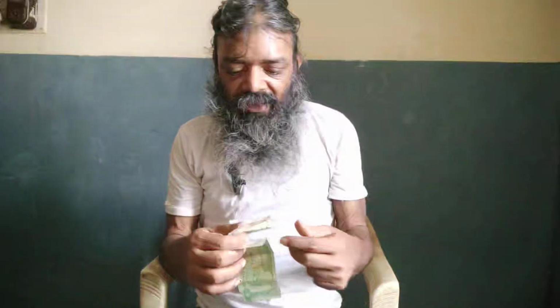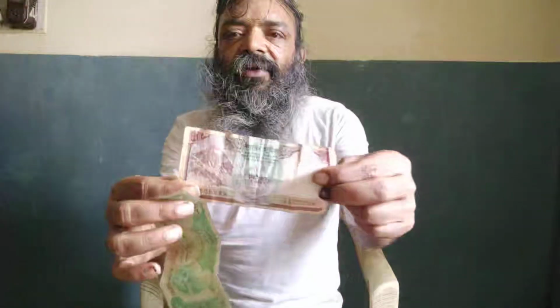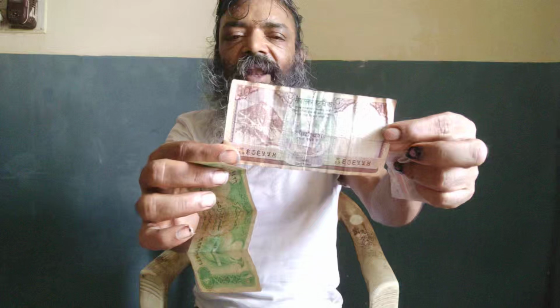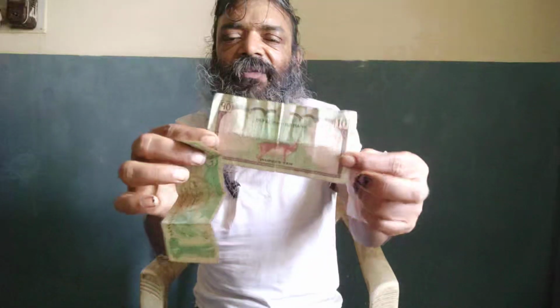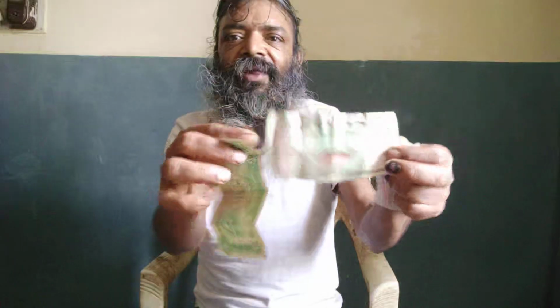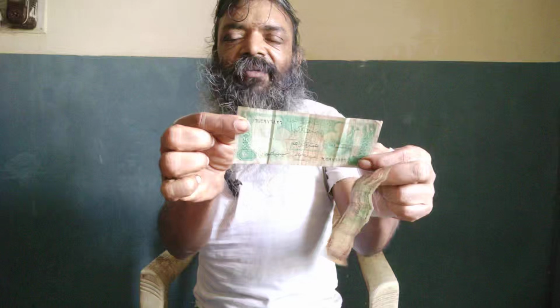Okay, this is the Nepali rupee. This is a 10 rupee note from Nepal. And this is 10 dirham from the UAE. Anyway, now consider 10 dirham, or I have a Nepali rupee.